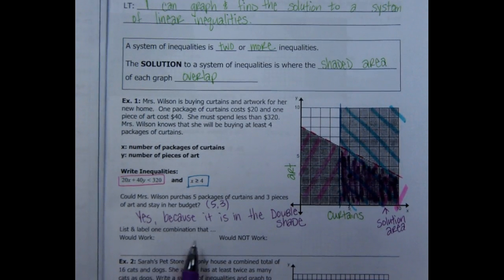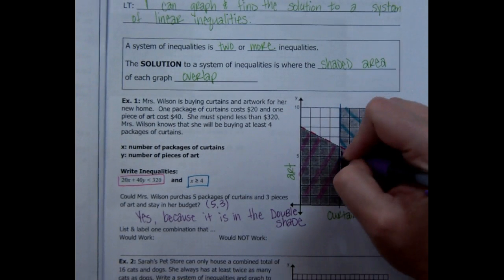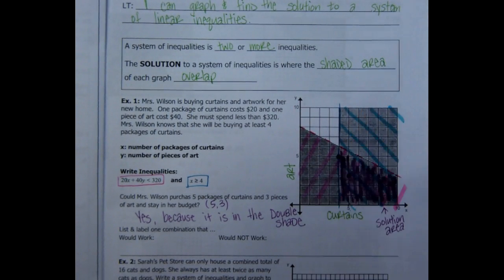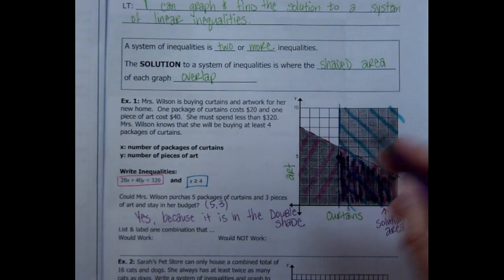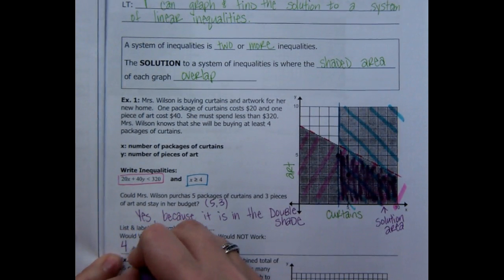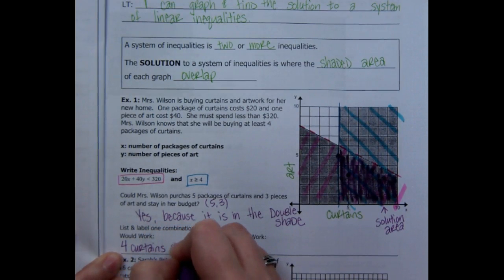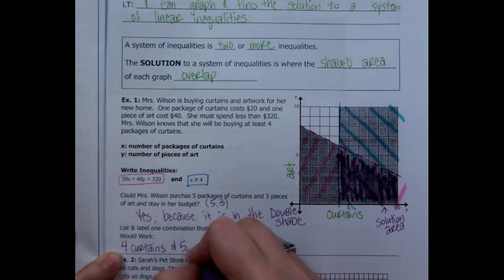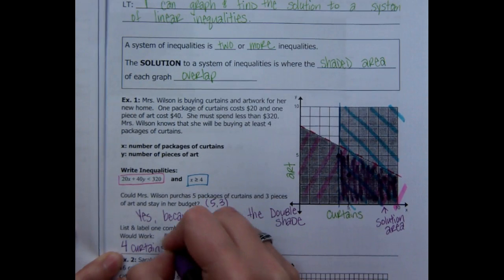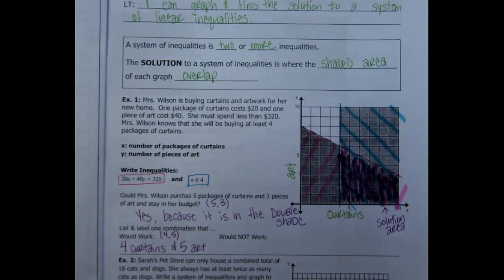So list and label one combination that would work. Give me something else that would work. Well, we could do this point right here. It's on a solid line, so it will work. It's 4 packages of curtains and 5 pieces of art. So that is the point 4, 5. Tell me one that would not work.